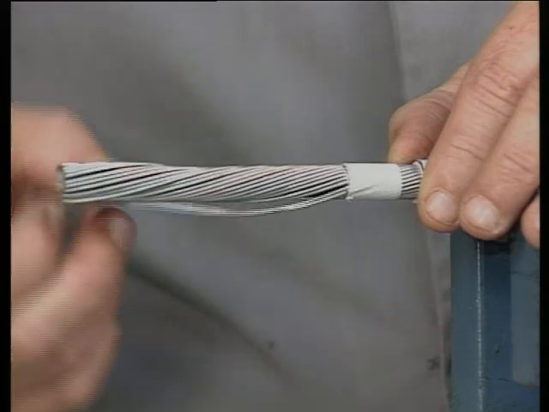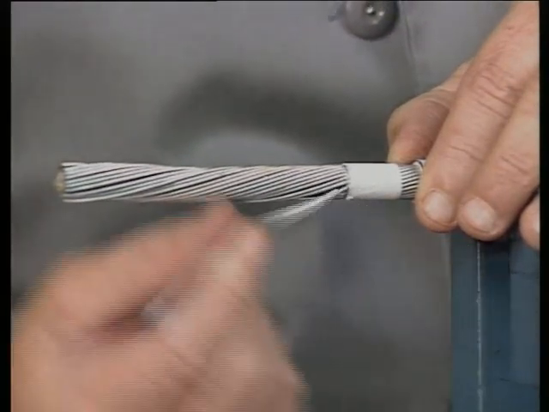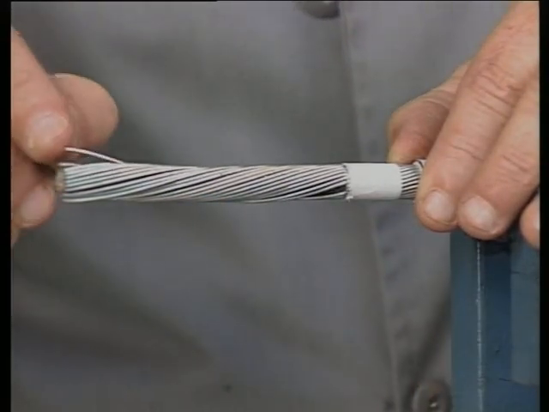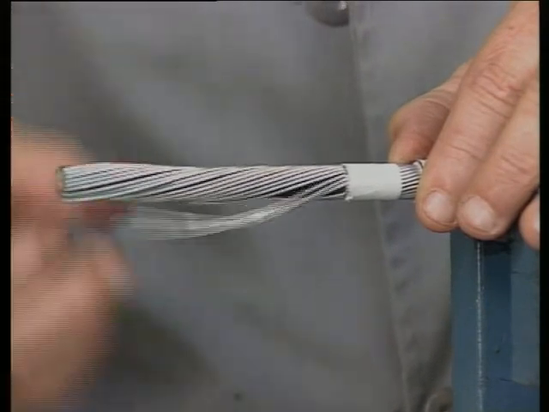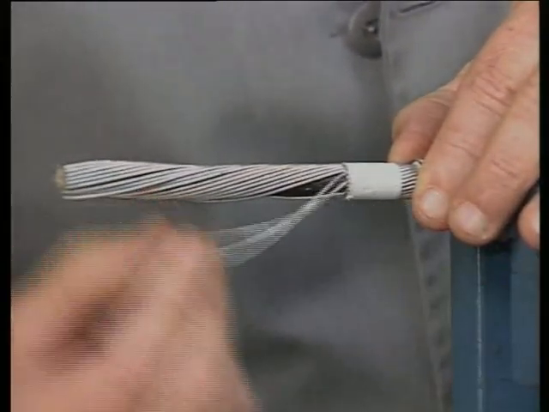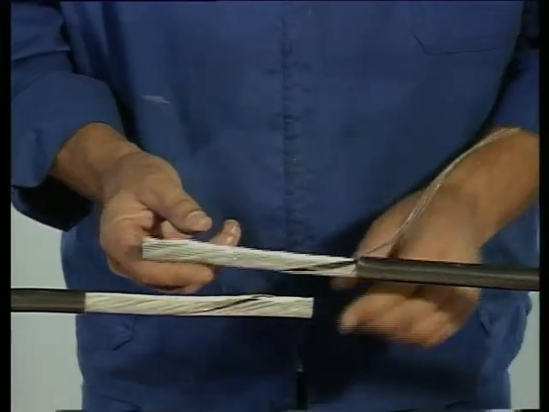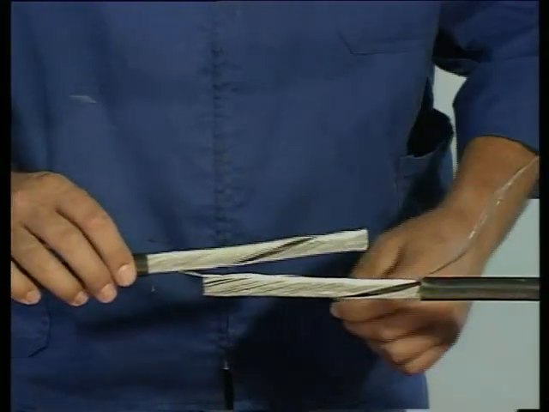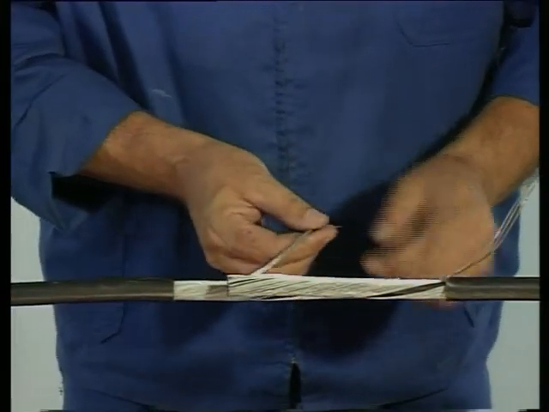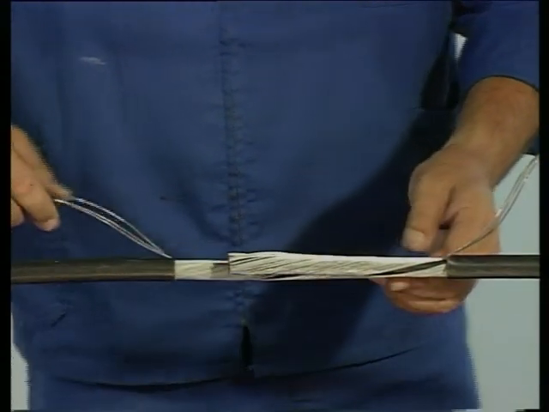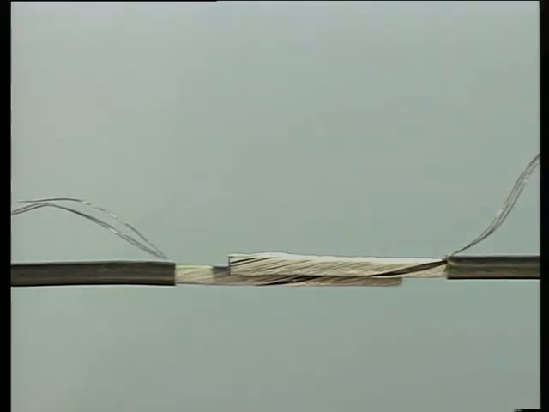To remove the armor wires, one simply bends 3 or 4 wires at a time to break them off at the ring cut. A point to remember when removing the armoring on ECC type cables is to preserve the copper conductor strands by bending them back, thereby preventing them from being accidentally removed.